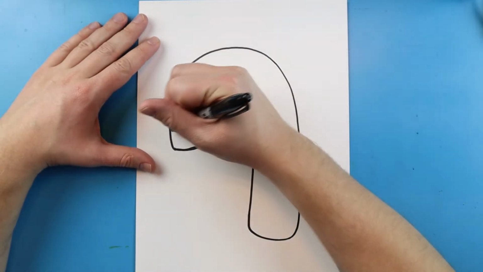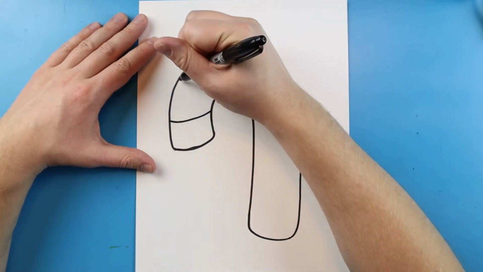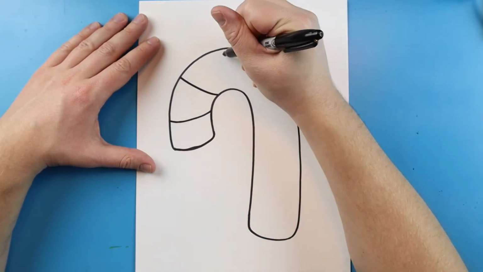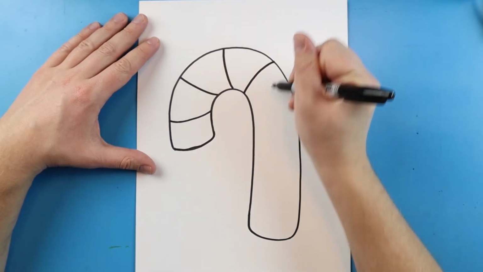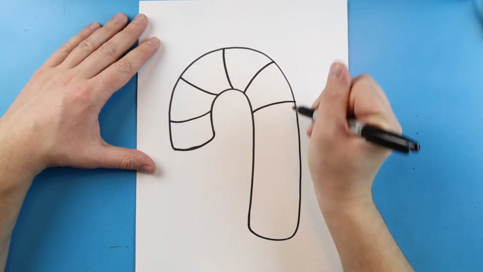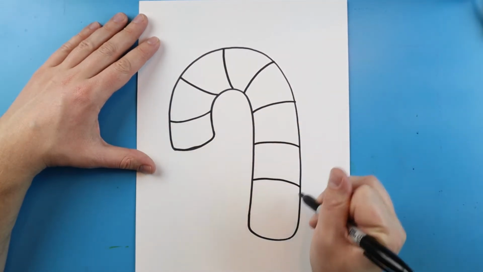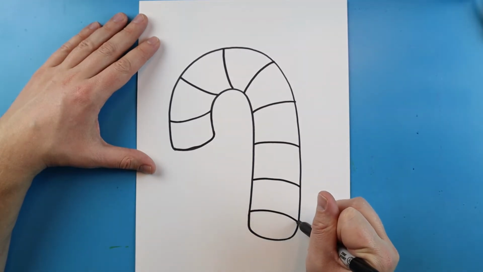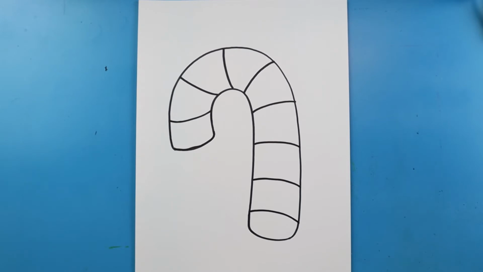Next, right inside of here, I'm going to add some different little stripe sections. So I'm going to add some little curved lines all the way along here. Now you can have as many in here as you like, but you want to kind of keep them all about the same size. You don't want one that's really skinny or one that's really fat. You want to keep them all about the same, and they can be a little bit smaller once they get towards the ends. So pretty simple right there. That is how you make your simple candy cane.